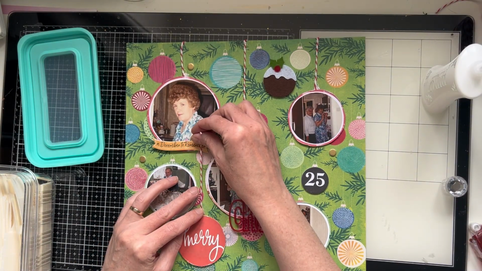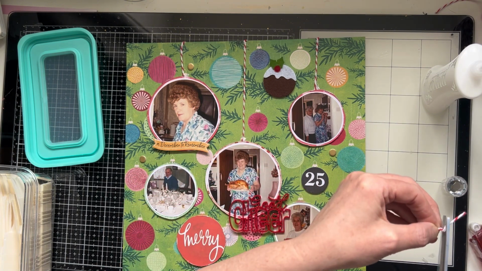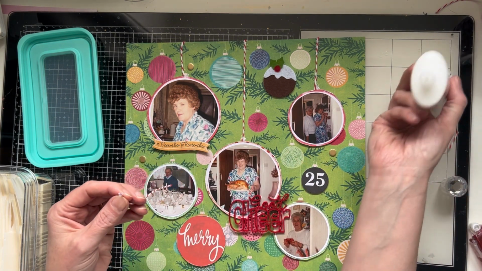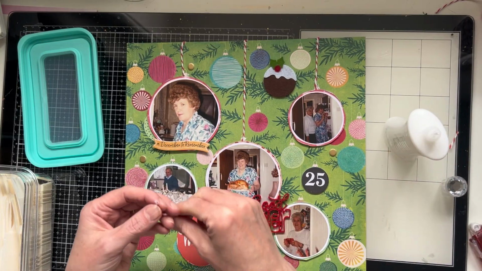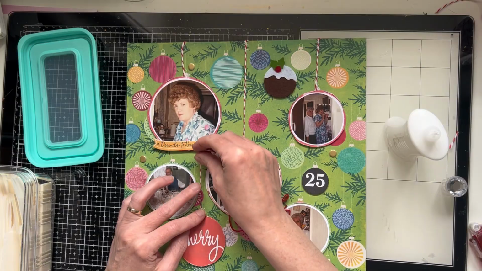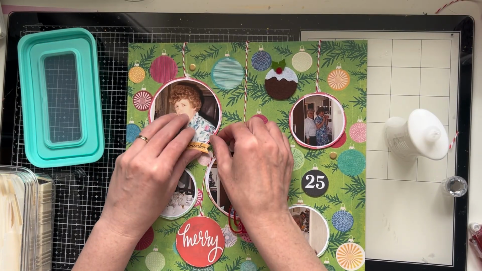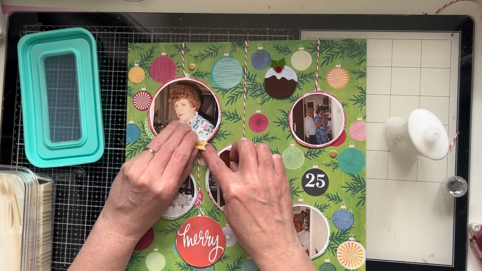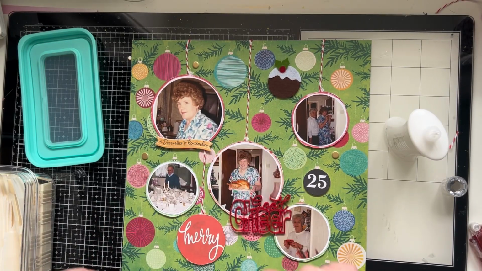This one I can just have underneath those two bits. Go.